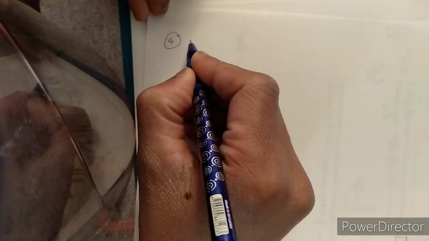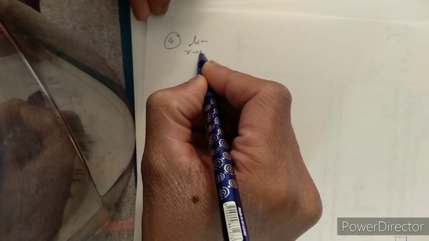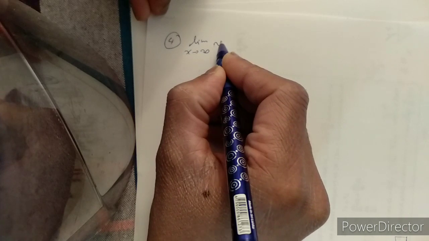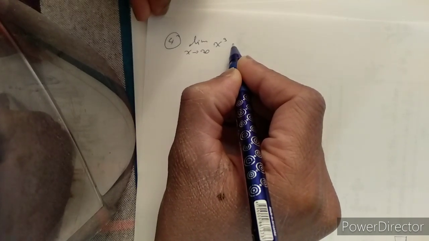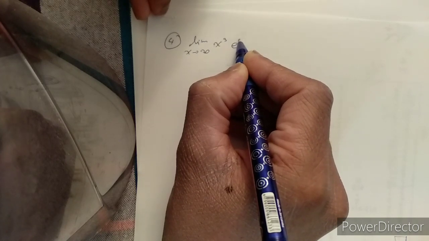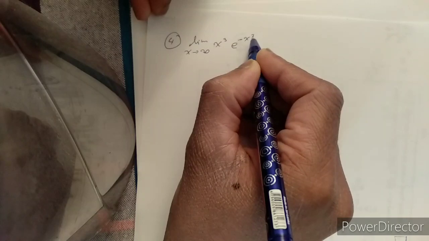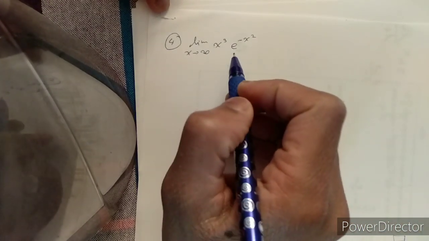Now for the fourth question, what we have is the limit as x goes to infinity. We have to compute the limit of this term: x cubed times e to the power negative x squared.